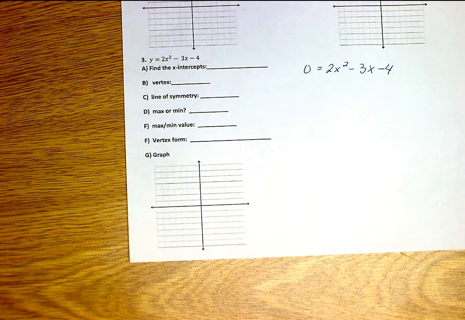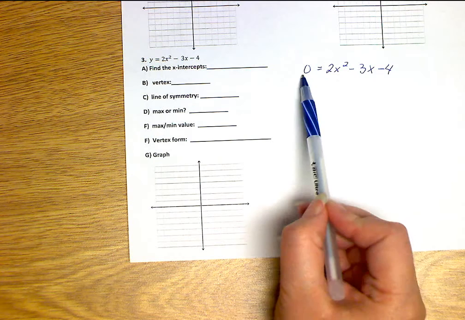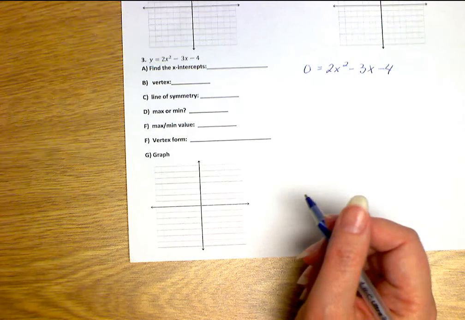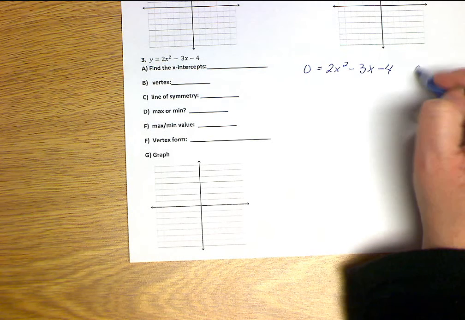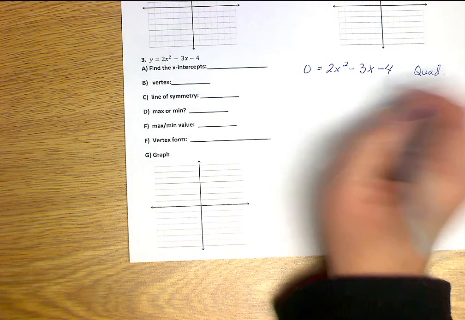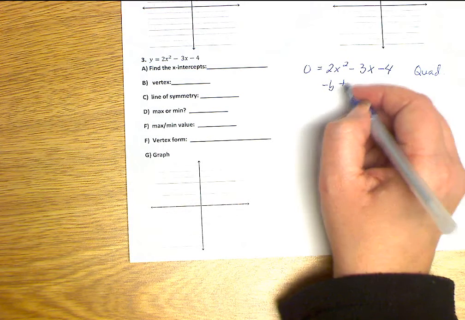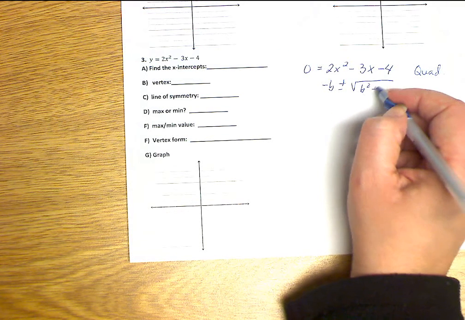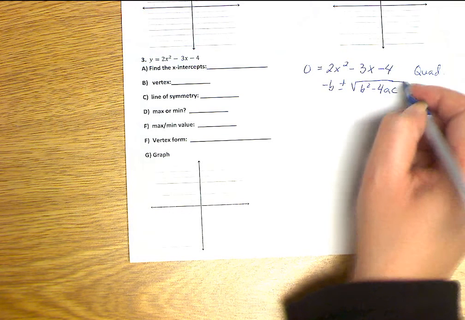Now, what can we use when it's set equal to 0 and we have squares and x's in there to solve for x? Quadratic. So we have negative b plus or minus the square root of b squared minus 4ac all over 2a.